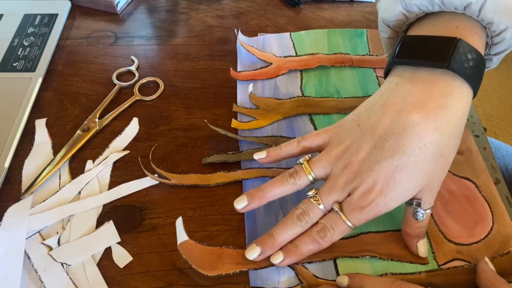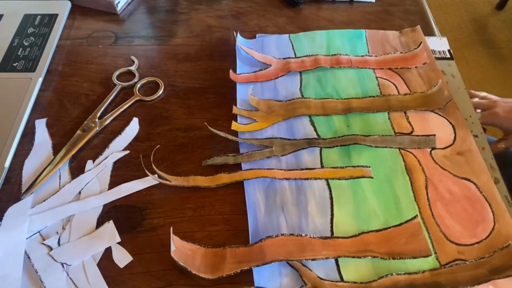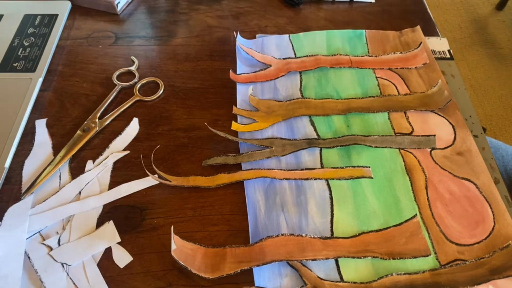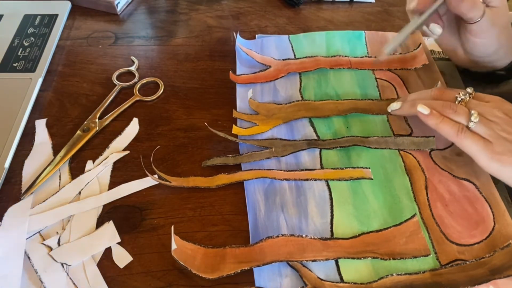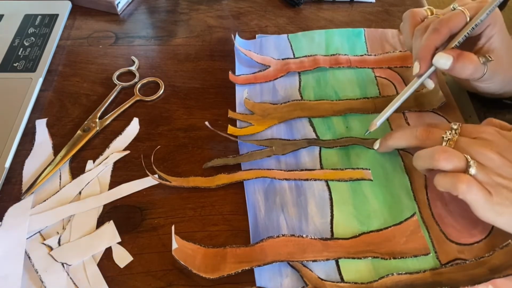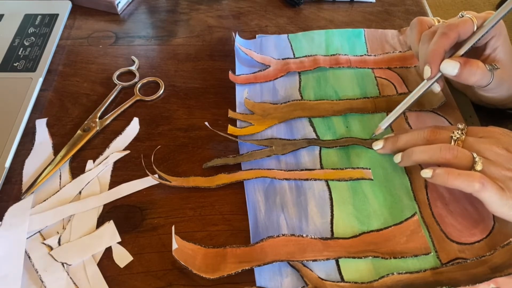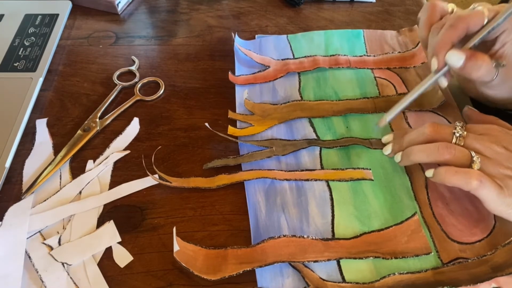I think that one might go like that. Play around with where they're going to go before you stick them down. Remember to put some in the front, some in the back, and some in the middle. That one, I think, this one is going to be right at the front of the forest over here. I think this one will be a little bit to the middle ground, maybe the same length as that one.